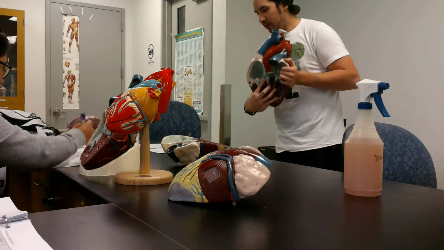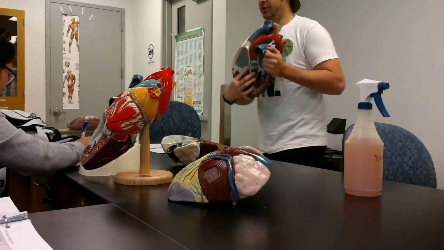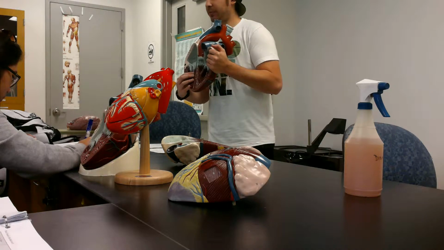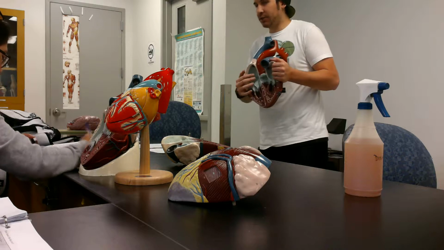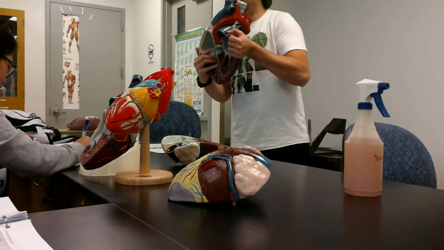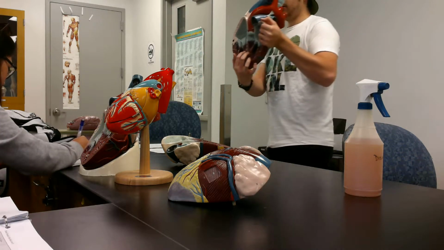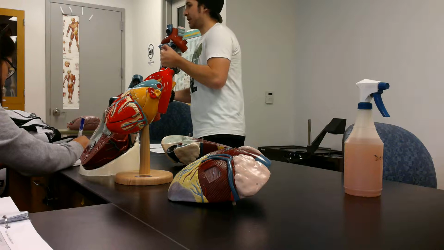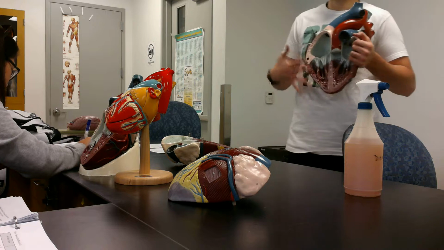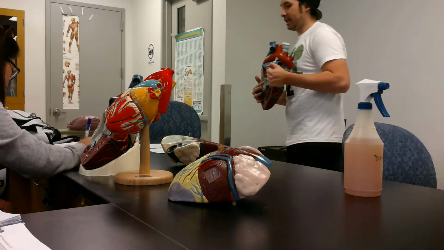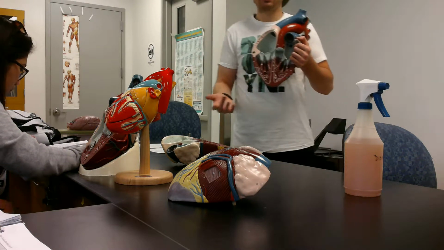The bundle of His carries electrical impulses from the AV node to the bundle branches for ventricular contraction. It's a long one, but again, it carries electrical impulses from the AV node to the branches, which here are your bundle branches, for ventricular contraction. So again, this whole process is to contract the ventricles. The bundle of His receives it from the AV node and sends it to the branches for ventricular contraction.